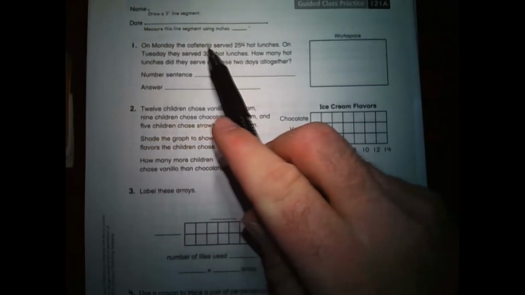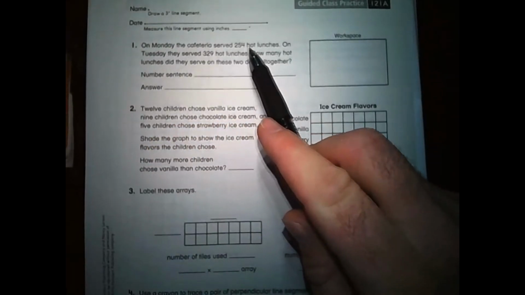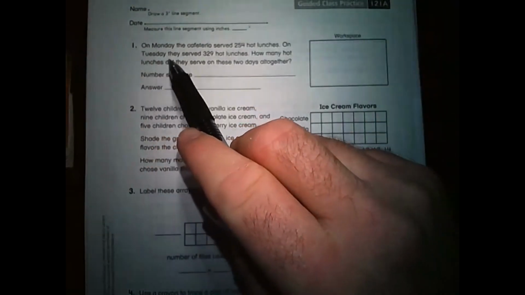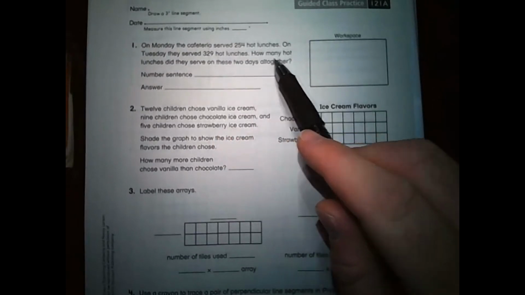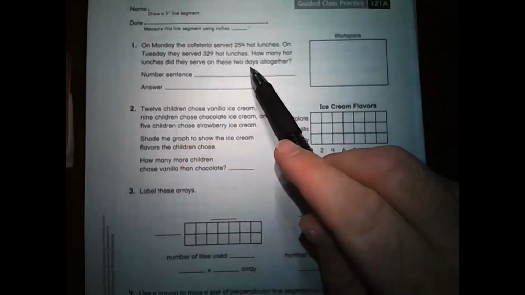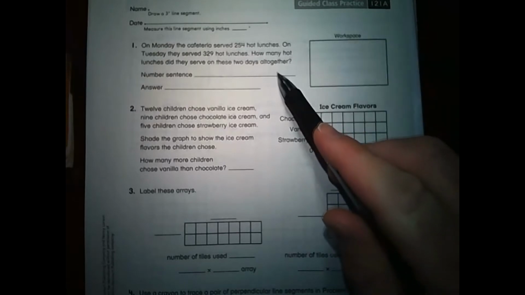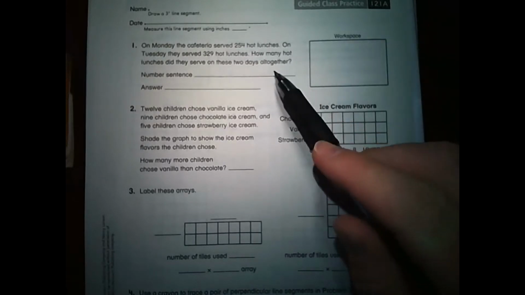On Monday, the cafeteria served 254 hot lunches. On Tuesday, they served 329 hot lunches. How many hot lunches did they serve on these 2 days altogether? Now, before we really start breaking this down, I want you guys to remember what this word altogether means. You are going to run into this word a lot through your whole academic career. What I mean by that is you're going to see that a lot throughout the entire time you're in school.